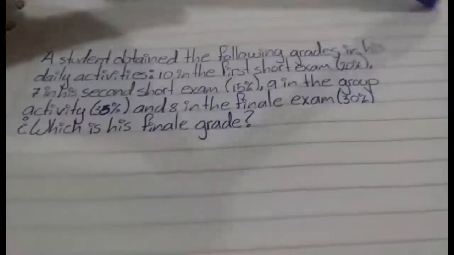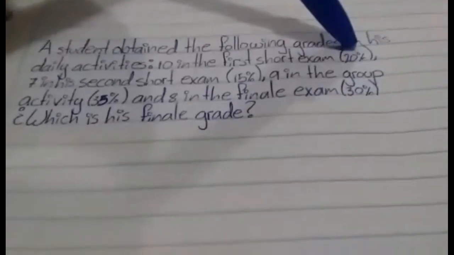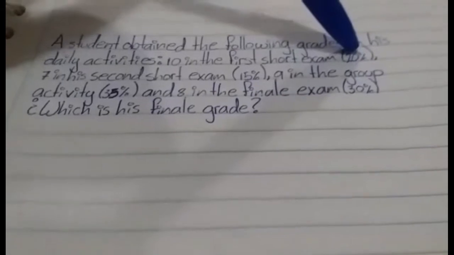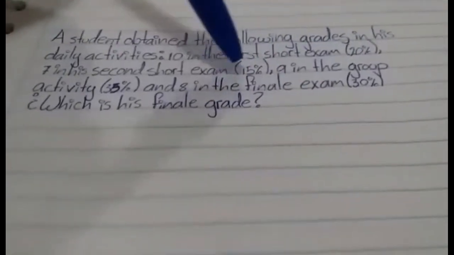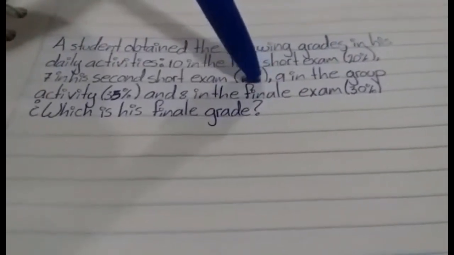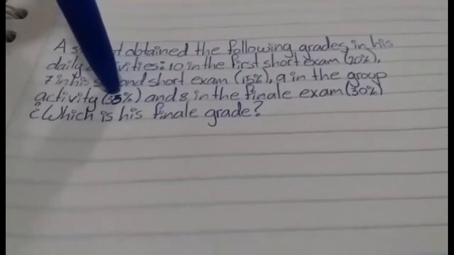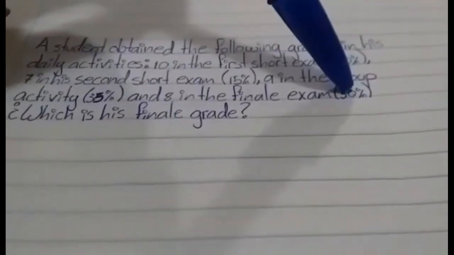So we know that the first short quiz was weighted 20%, the second one 15%, the group activity 35%, and the final exam 30%.